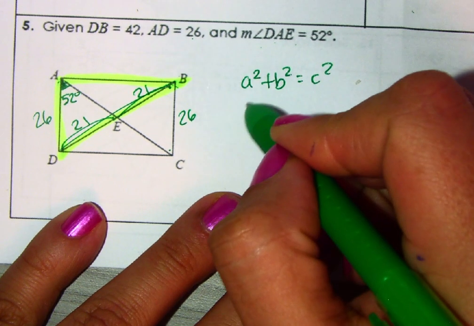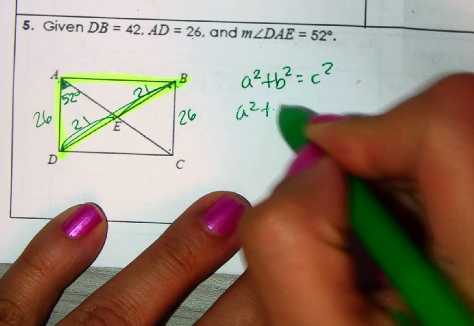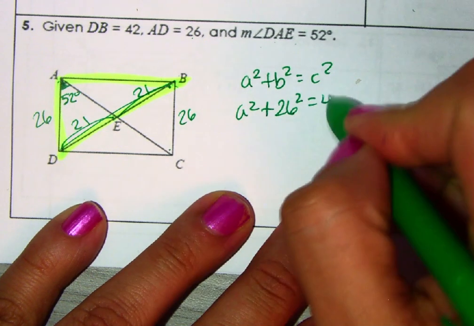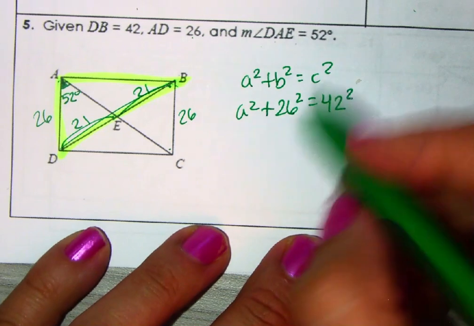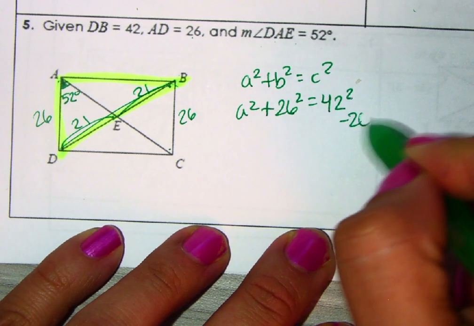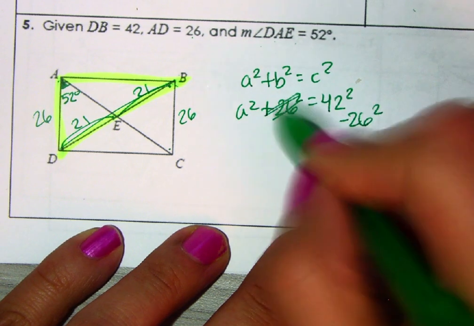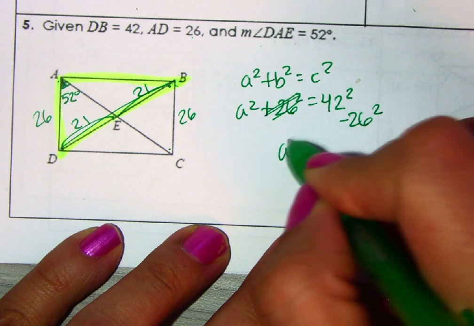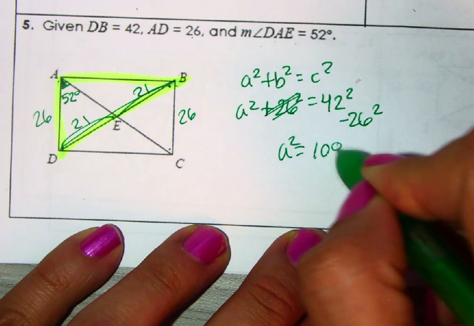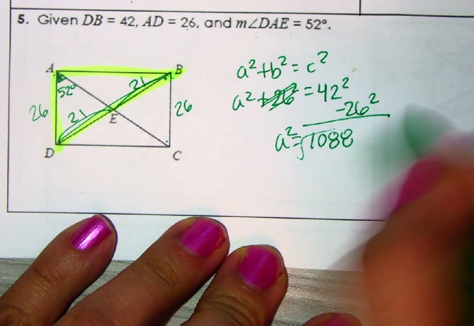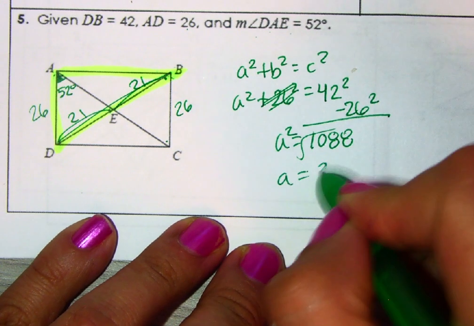You're missing a leg, so you're going to do a squared plus 26 squared equals the whole thing, which is 42 squared. Here you're going to end up subtracting the 26 squared from this side, and then the answer to this would be 1088. And then you do the square root of that, and a equals 33.